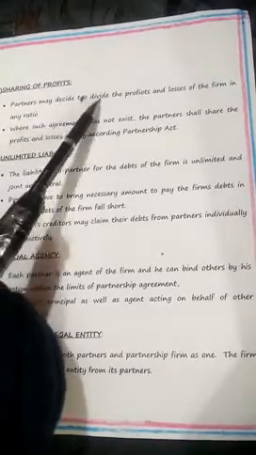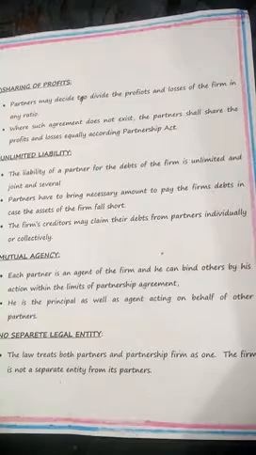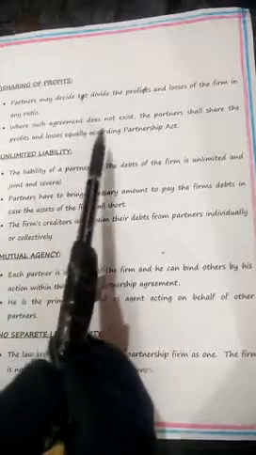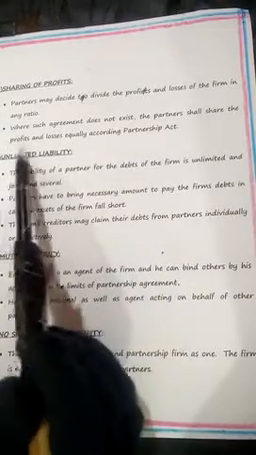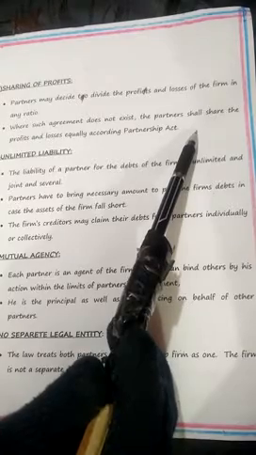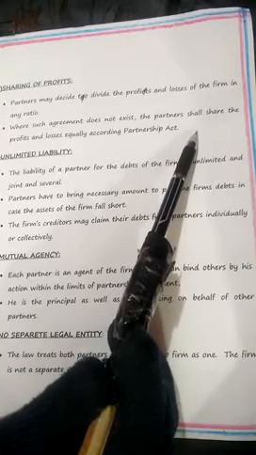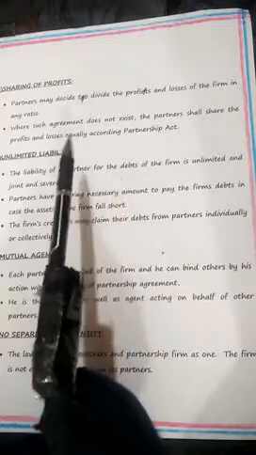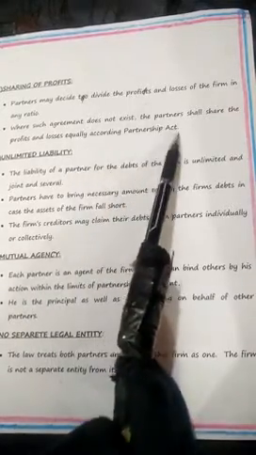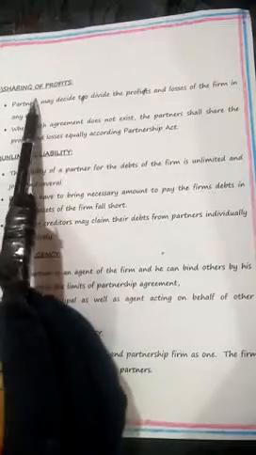Partners may decide to divide the profits and losses of the firm in any ratio. So that also you must understand. Where such agreement does not exist, the partners shall share the profit and loss equally according to the Partnership Act of 1932. I told you this already. In case there's no agreement, there is no ratio, they must go according to the rules of the Indian Partnership Act of 1932. Two points under sharing of profits.